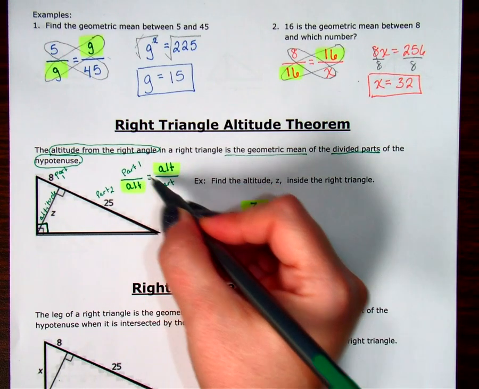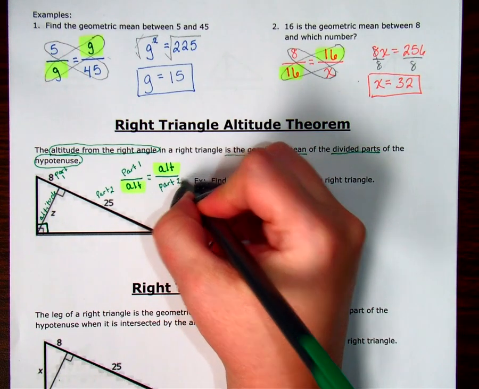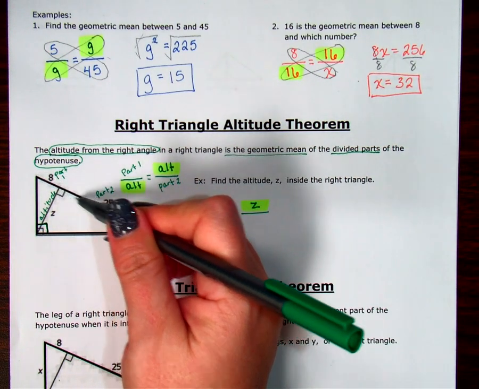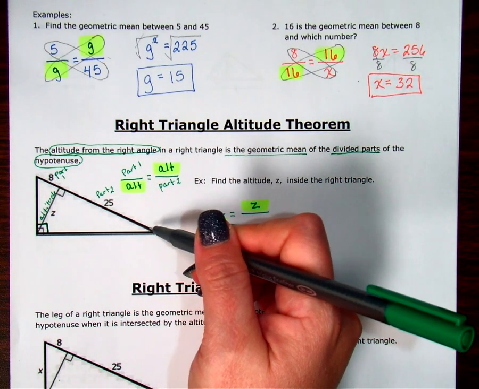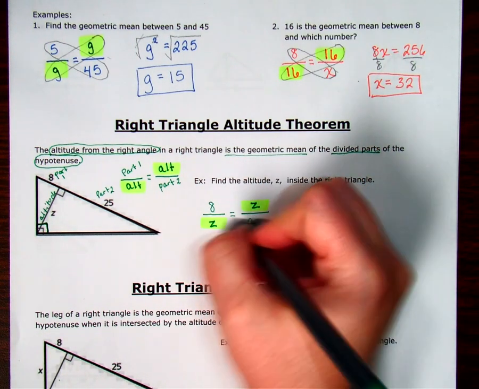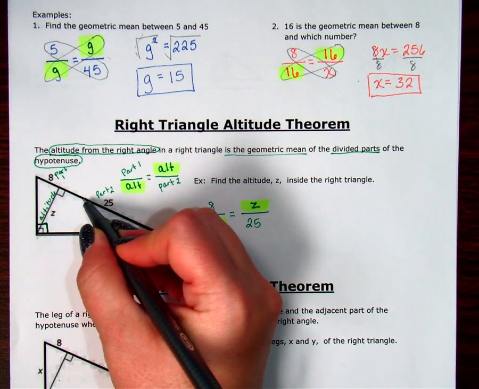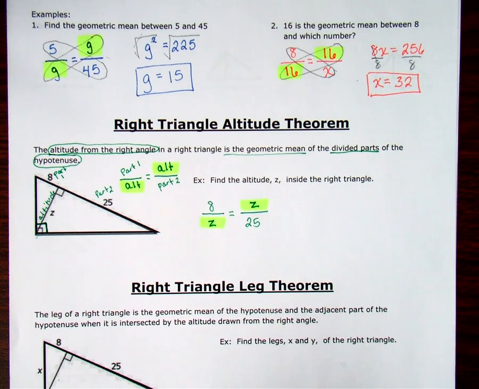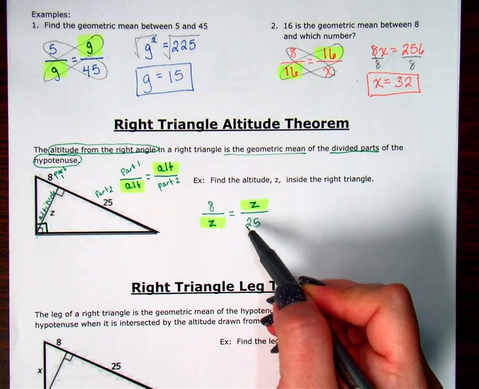And the two numbers here are the two parts, oops, I forgot to put part 2, that the hypotenuse is divided into. It's divided into an 8 and a 25. Notice those parts don't have to be the same, 8 and 25, because this isn't a median. A median would divide it exactly into two equal pieces. This is an altitude.